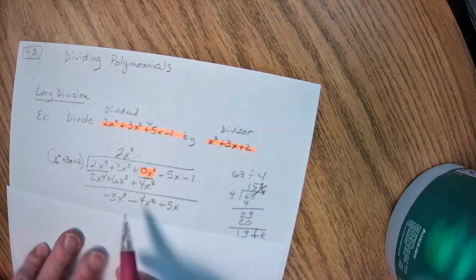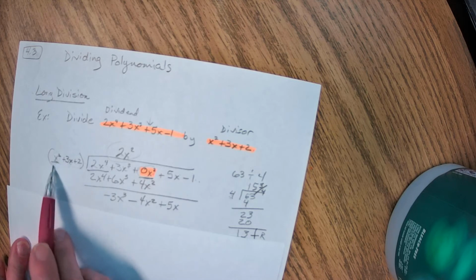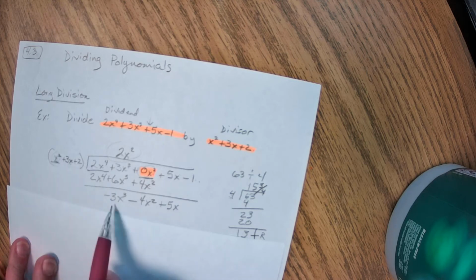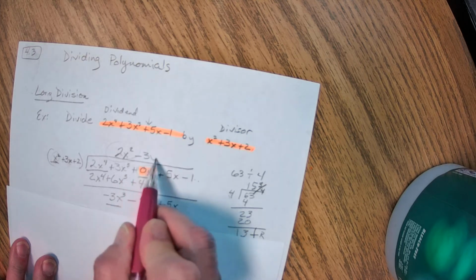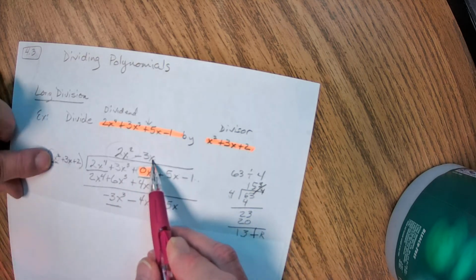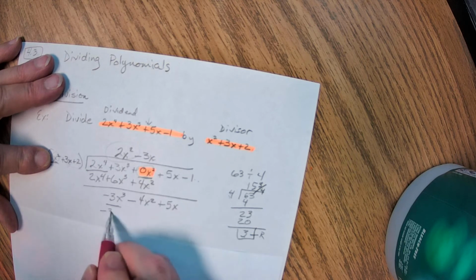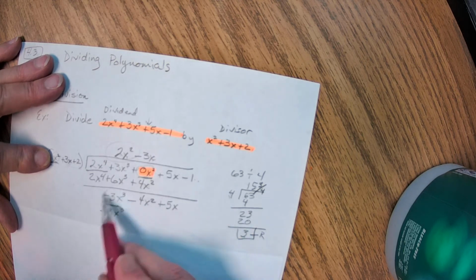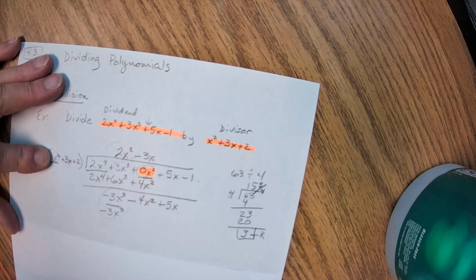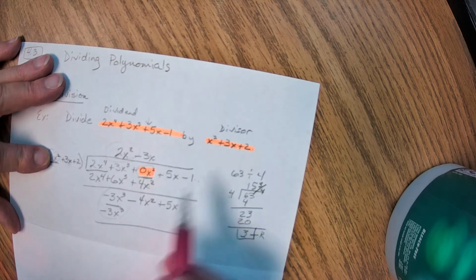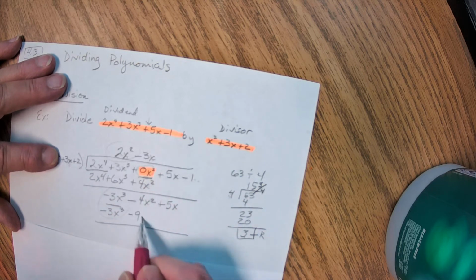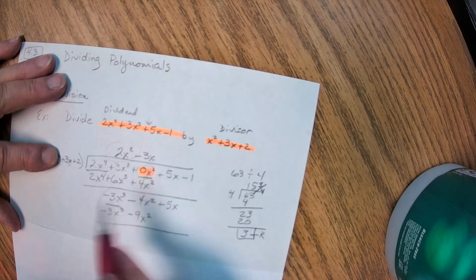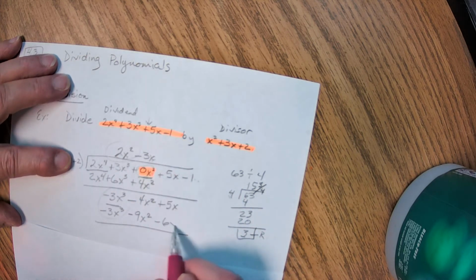All right. So now I look at this first term in my divisor. What do I have to multiply this by to get that? And the answer would be negative 3x. So I'm going to multiply by negative 3x. Negative 3x times x squared is negative 3x cubed. Remember, these have to be the same, so I can start eliminating those first terms. Negative 3x times a positive 3x is negative 9x squared. Negative 3x times 2 is a negative 6x.